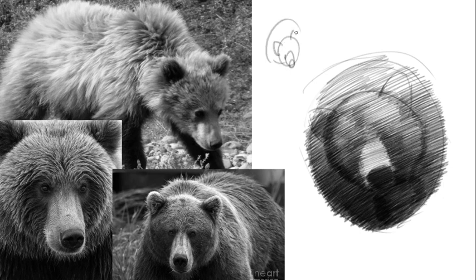Now I'm going to establish four and five. Now all of these forms are established in relationship to the light with regards to their local value.